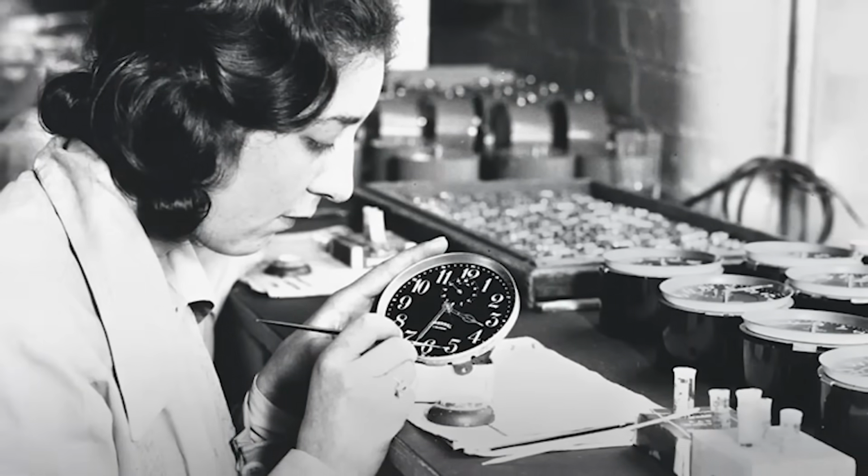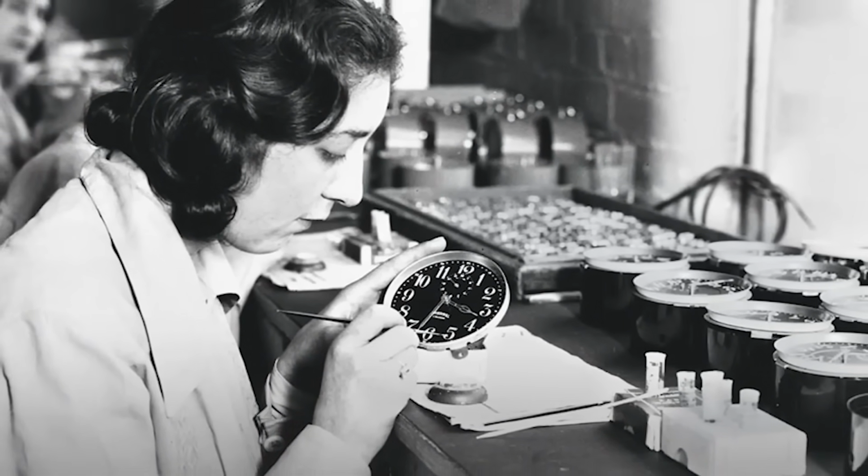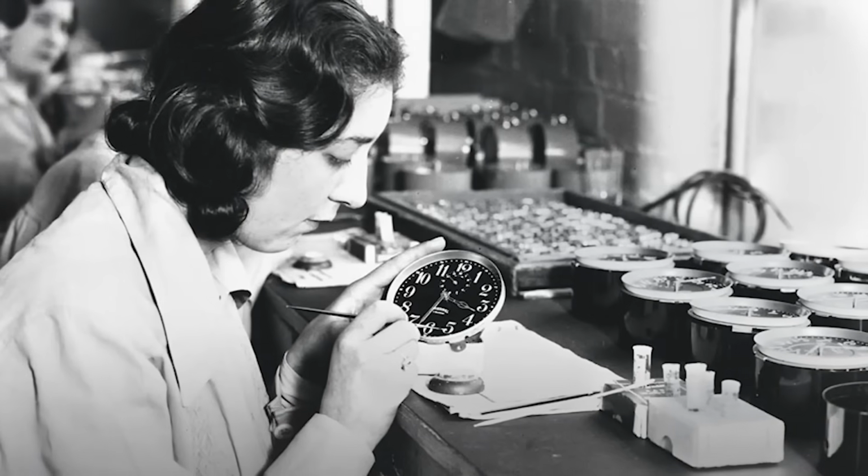Radium, used in luminous paint, also poisoned dozens of young women hired to paint glow-in-the-dark watch and clock dials, as covered in our previous video, Glowing in the Dark, the Radium Girls.